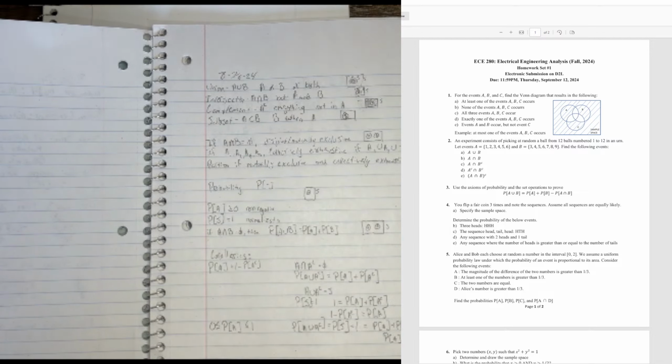How do we show that that is equal to probability of A and the probability of B? Maybe I just Google this one. Yeah, I think I'm just gonna Google it because I'm not really sure.